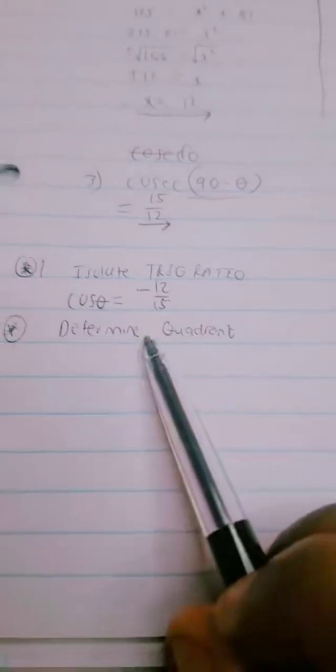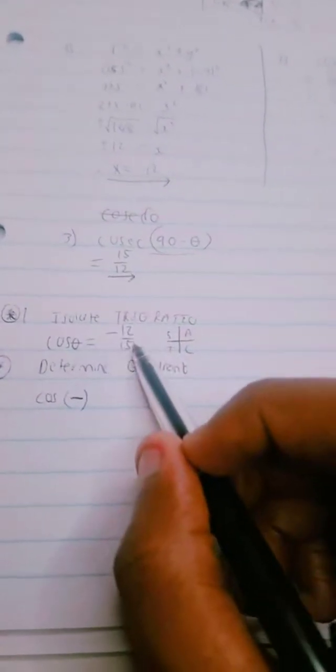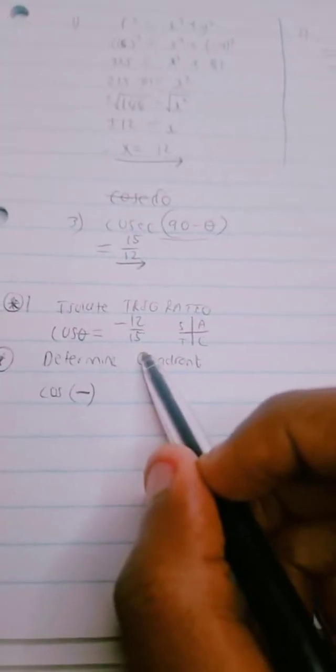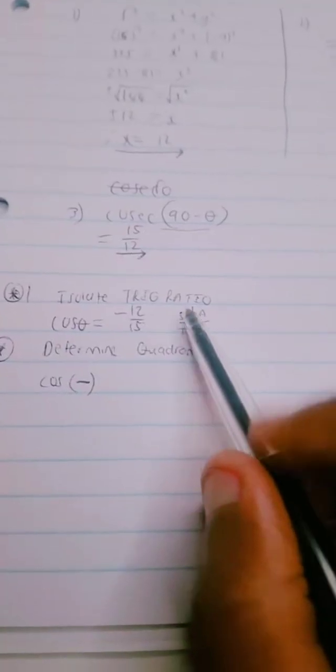TJ is saying it's not the first quadrant. Remember, according to ASTC, all students take care of themselves. If we're saying cos is negative, why are we saying it's negative? It's based on the sign of the ratio, negative 12 over 15. So cos is negative. We know that cos is negative in the second and the third quadrant.